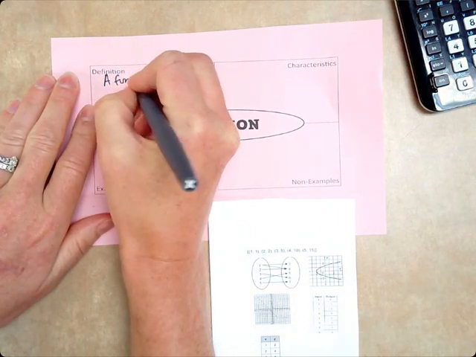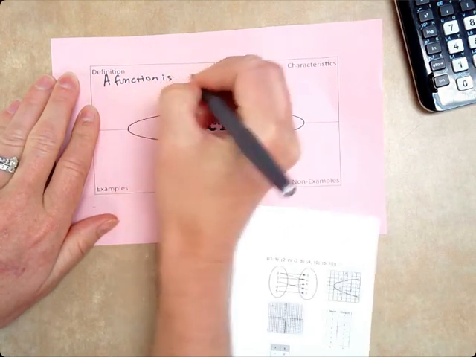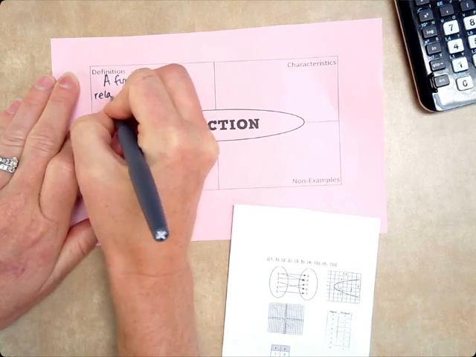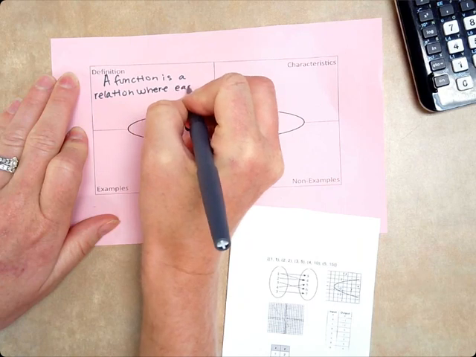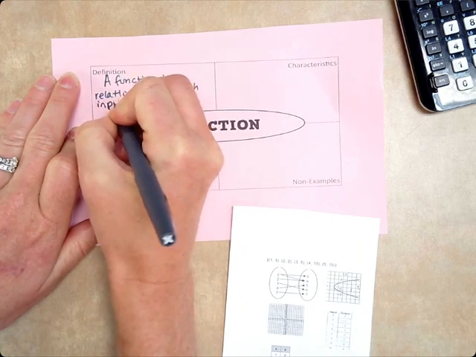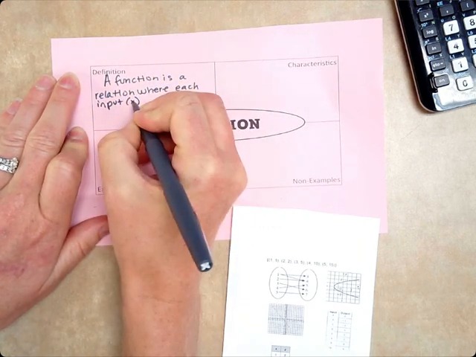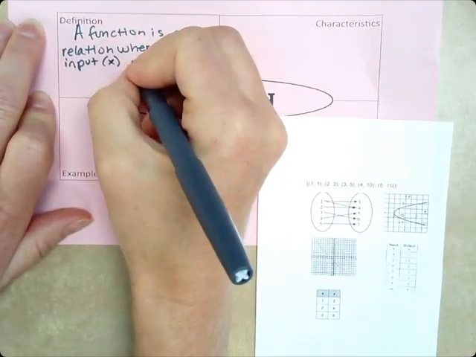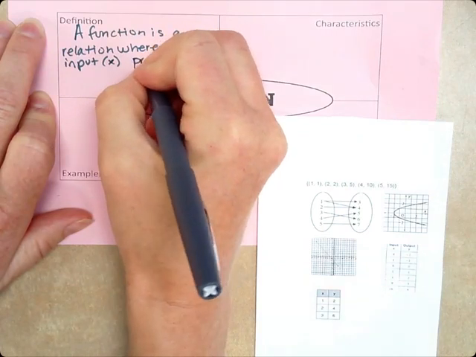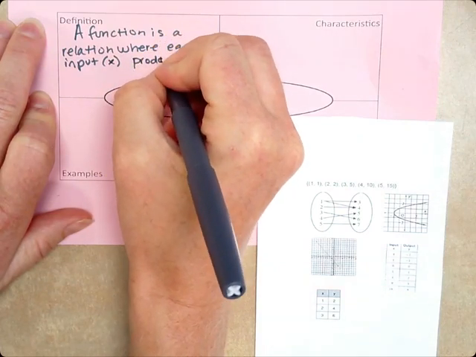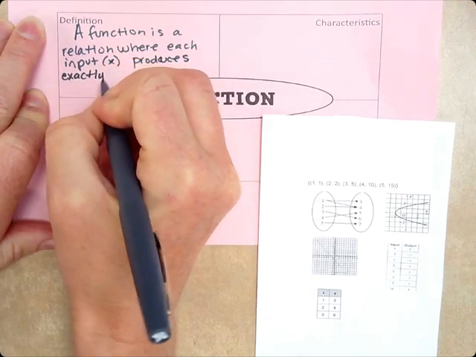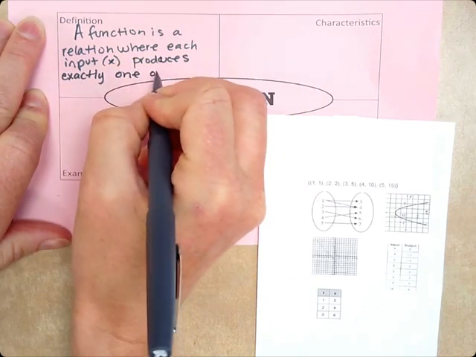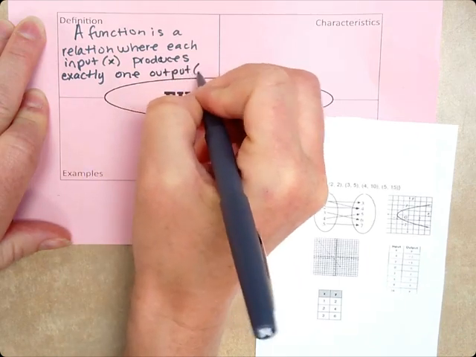We can write the definition. A function is a relation where each input, so remember input is our x, I'm going to put in parentheses x, produces exactly one output. Remember, output is our y values.